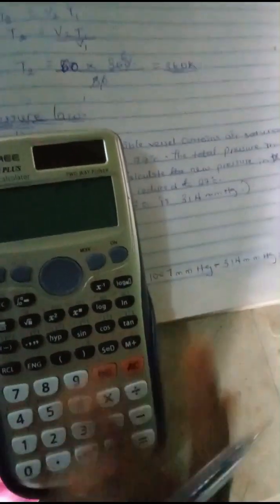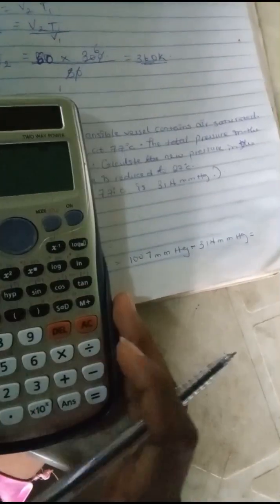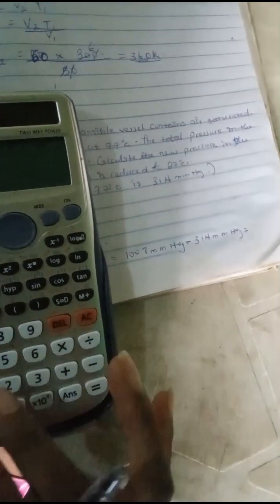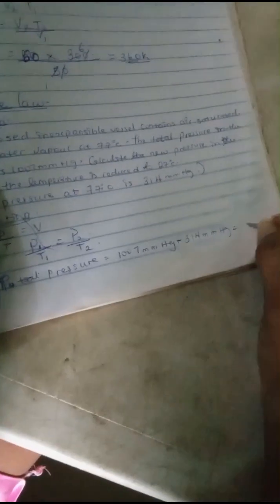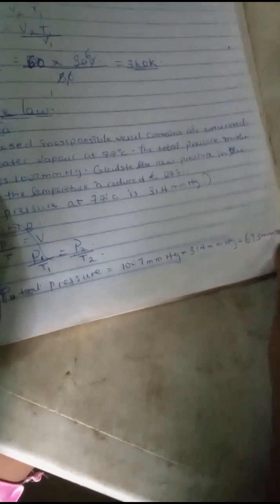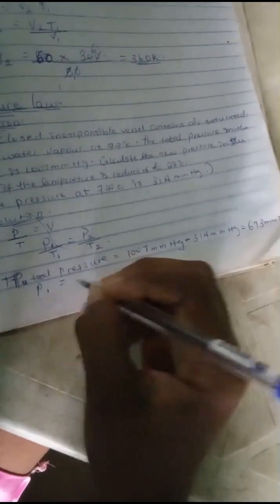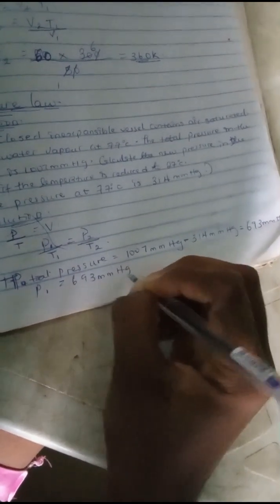That's 1007 minus 314 equals 693 millimeter mercury. So that's our pressure 1, our P1, 693 millimeter mercury.